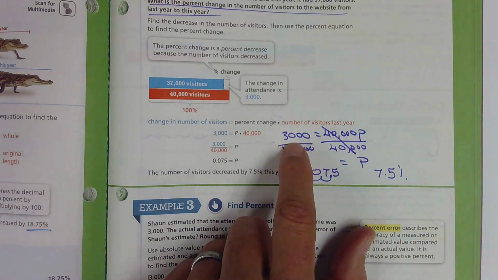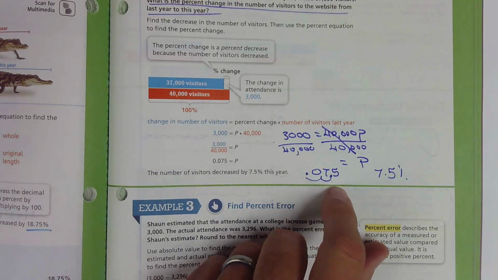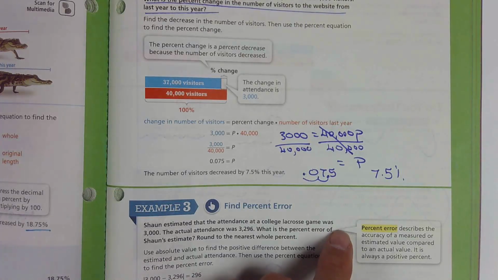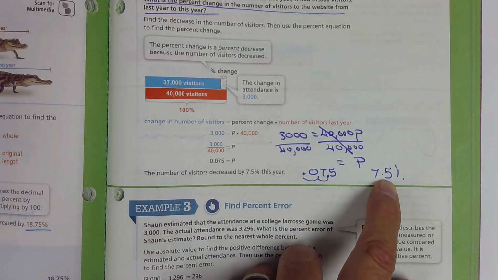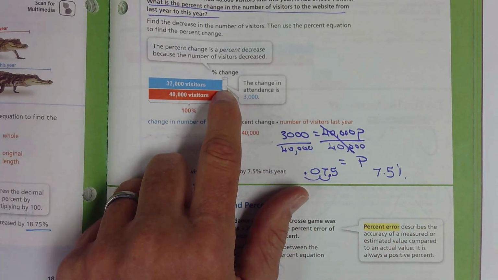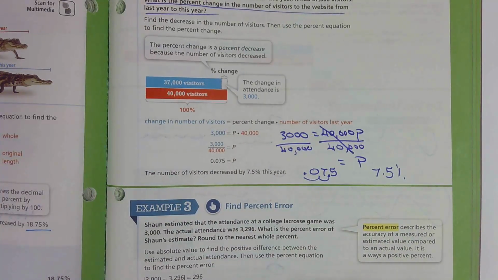And then you're simply dividing 3,000 by 40,000. And what do you get? You end up with 0.075. You're going to move the decimal 2 places, and you end up with 7.5%. So it was a 7.5% decrease from last year to this year.